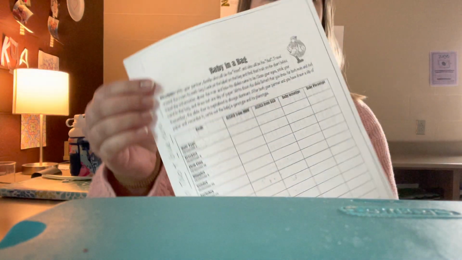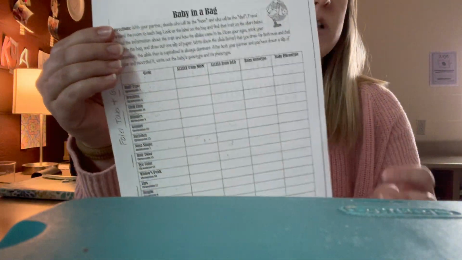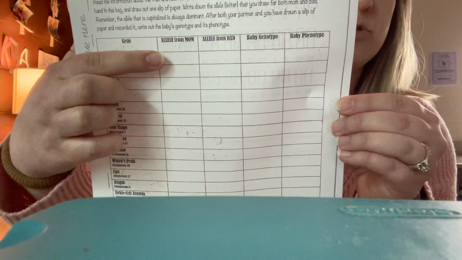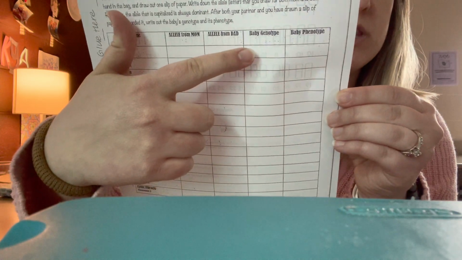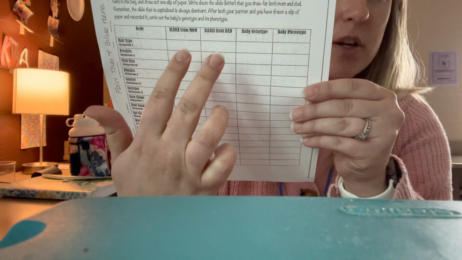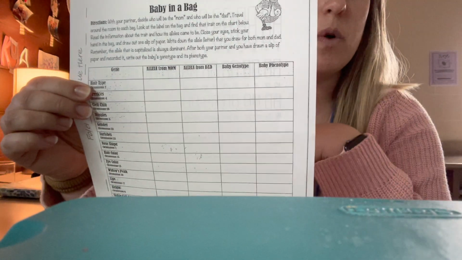All right, hello everyone. Today we did our baby in a bag lab. So everyone received a student sheet that looks like this on the front and it looks like this on the back. So you in class partnered up and you had a mom and a dad. So the mom would draw out an allele from the bag and then the dad. Then we record the genotype, which remember is just the combination of alleles or the letters that the baby received, and then the phenotype, which is the physical feature or how that trait presented itself.